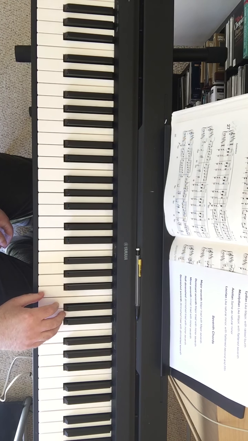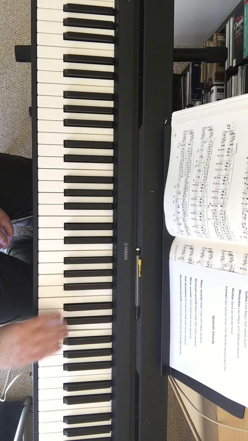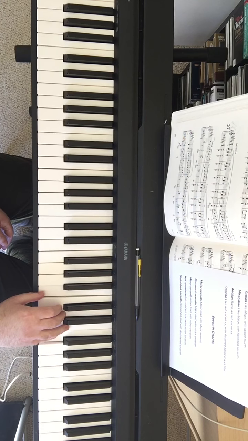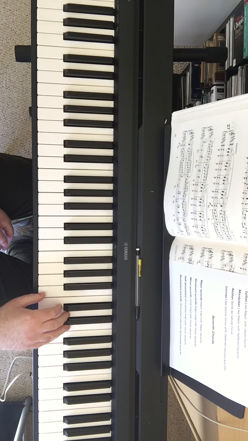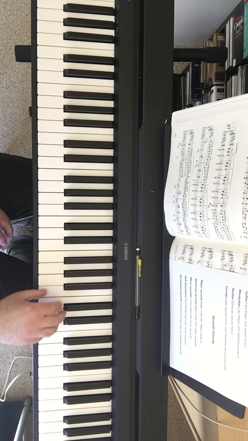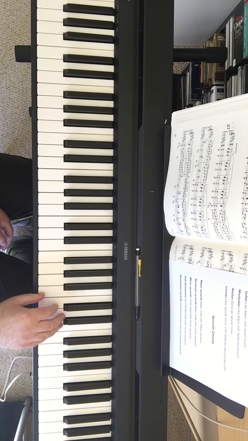Then the last one, this is the least used. It's called Locrian. So this one, you can see like the tonic chord would be a diminished chord, which is very odd to have a diminished as the tonic chord. So that one, it also has the flattened second degree.